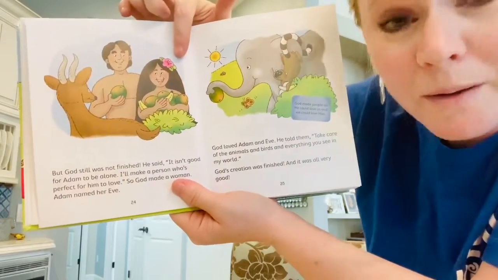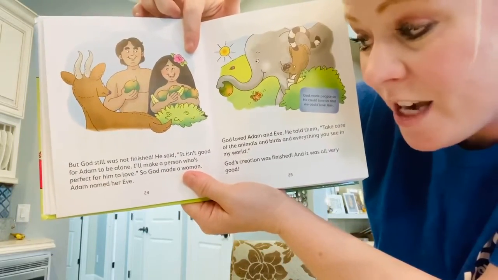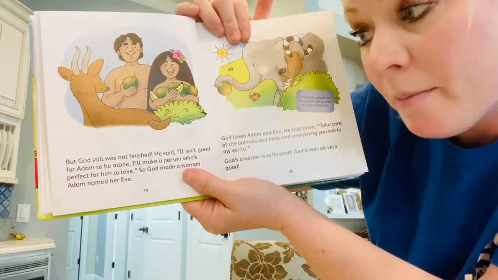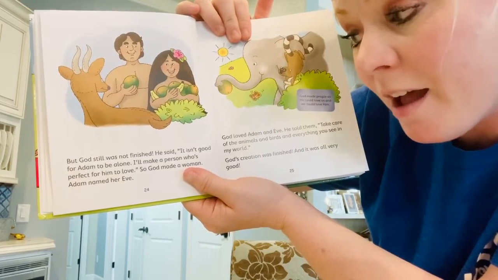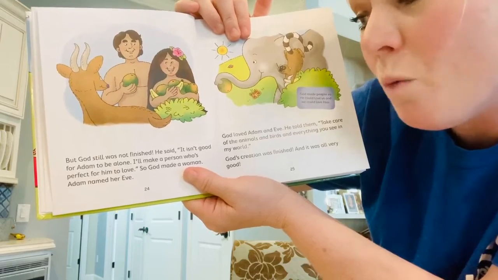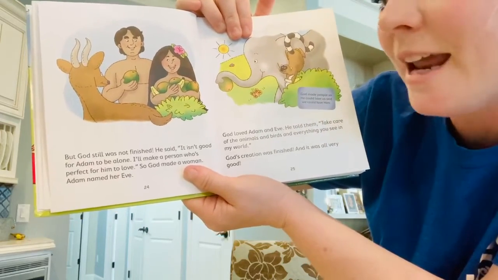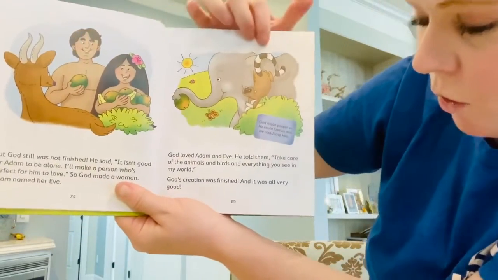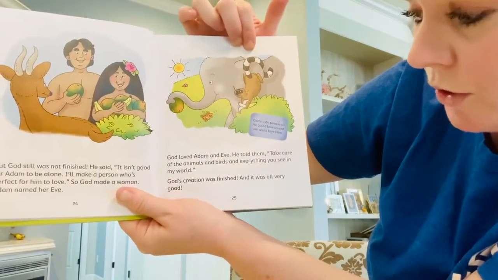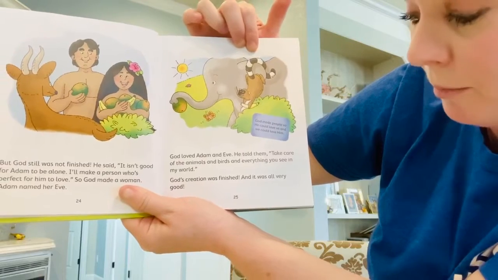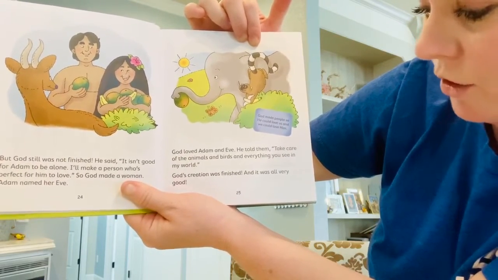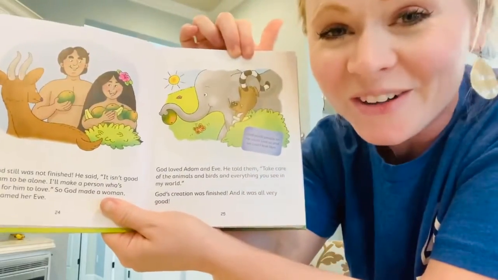And then he makes woman. But God still wasn't finished. He said, "It isn't good for Adam to be alone, so I'll make a person who's as perfect for him to love." So God made a woman. Adam named her Eve. God loved Adam and Eve. He told them to take care of his world, to take care of the animals and the birds and everything he sees. God's creation was finished, and it was all good.